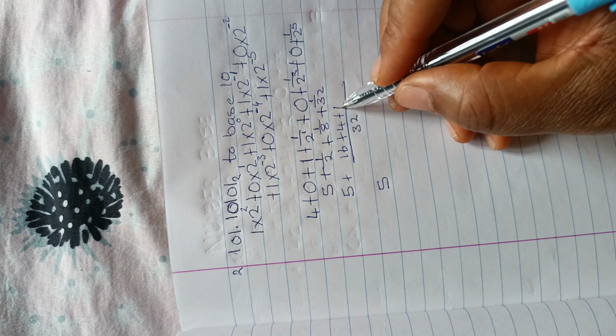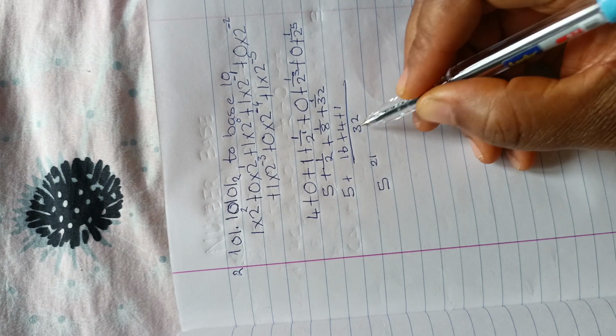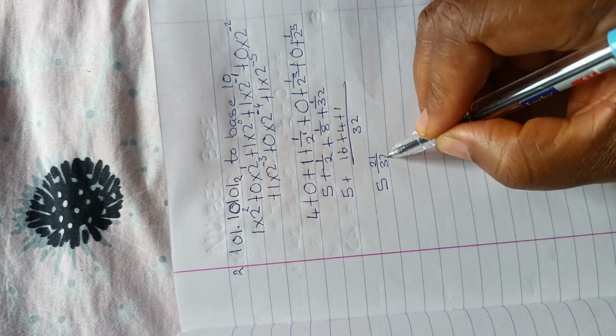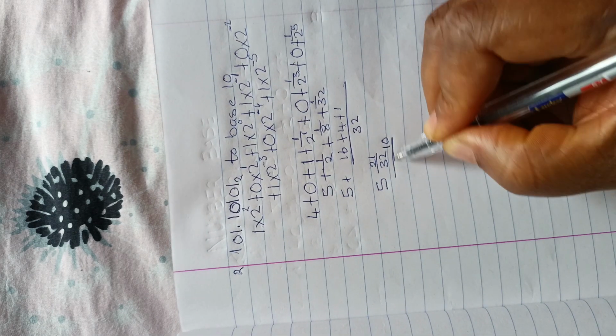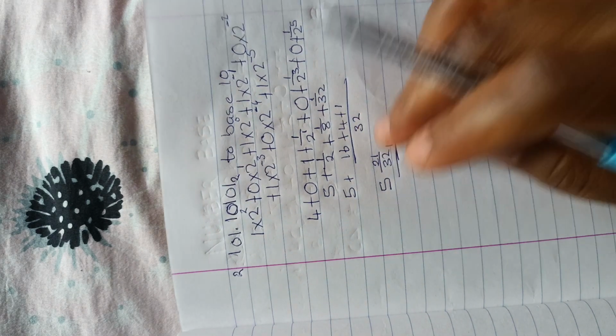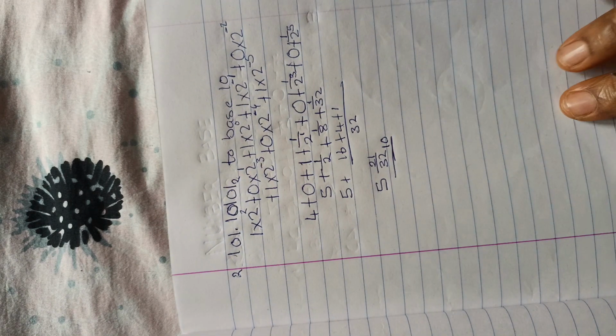16 plus 4, 20 plus 1, 21 over 32 base 10. So this is how to solve this.